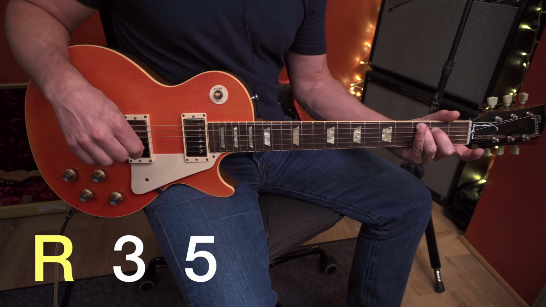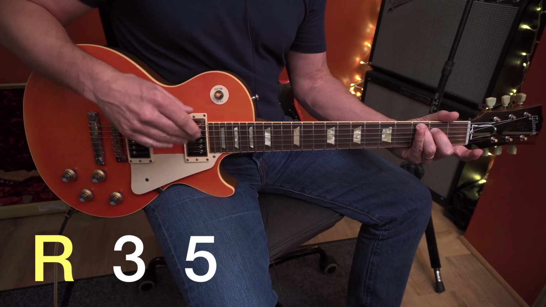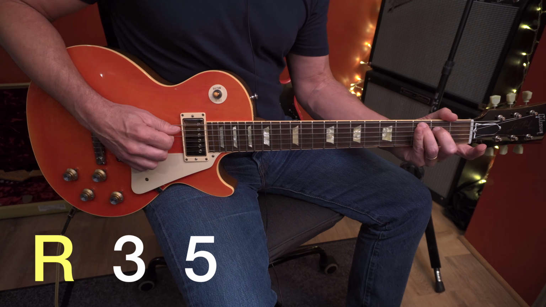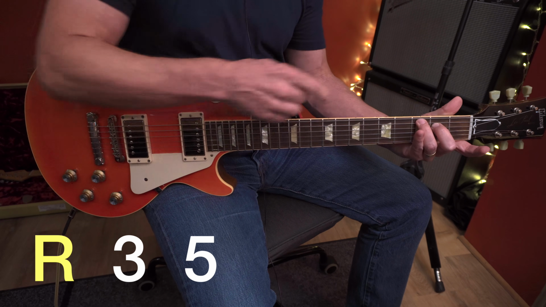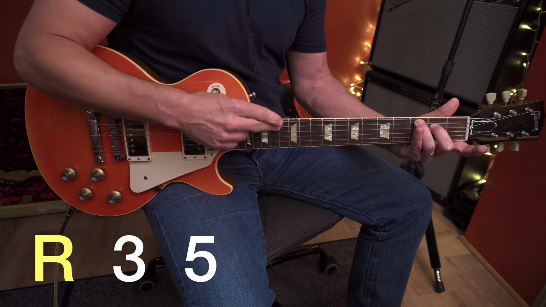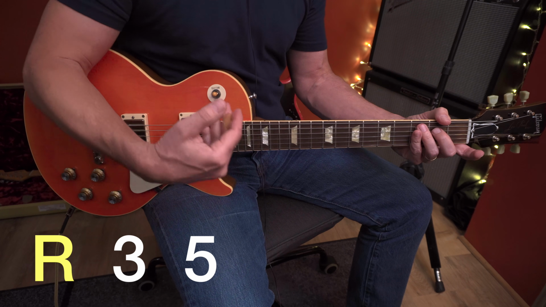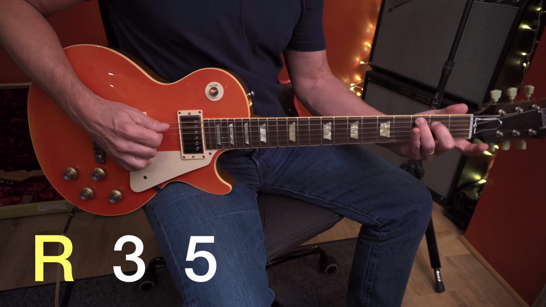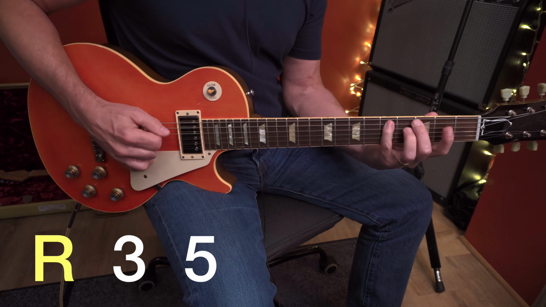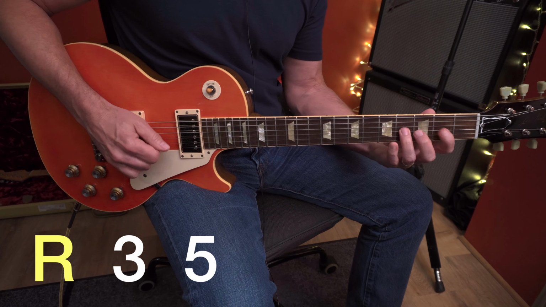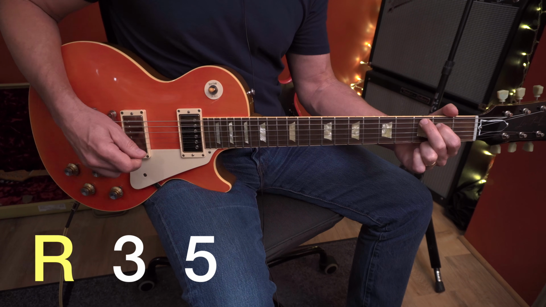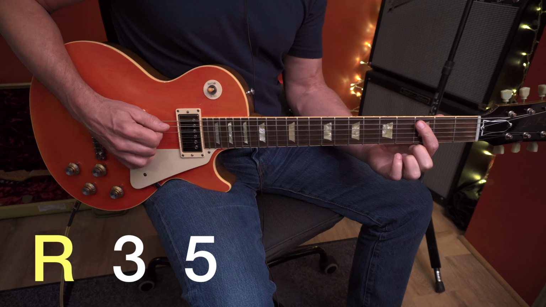Even though the principle remains exactly the same, the methodology for inverting chords along a string set is a little different. So what you do on a single set of strings is you just take each one of these notes in the chord and you simply move it up along the string until it arrives at the next chord tone. So here we have root, 3, 5. We're just going to use the structure of the major scale to move each one of these notes up to the next chord tone. So the root becomes the third.